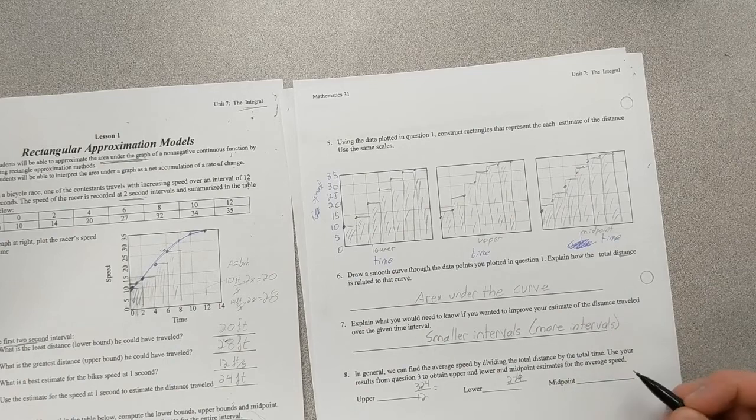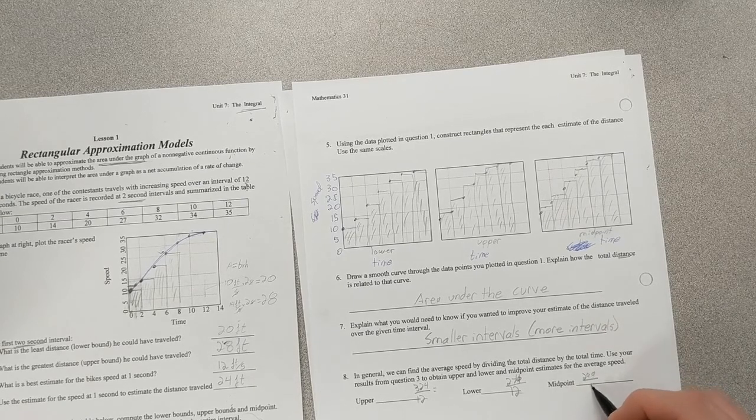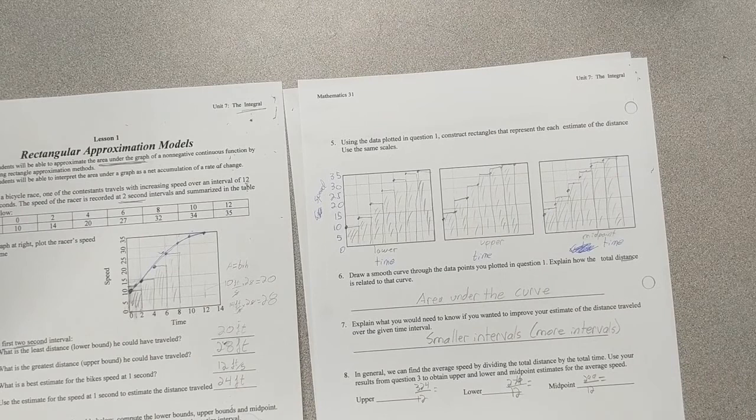I'll divide that by 12. And my midpoint was 299. I'll also divide that by 12. I'll leave that for you to do. You can find the decimal, and that would be your average if that was the actual distance traveled, upper, lower, or midpoint.